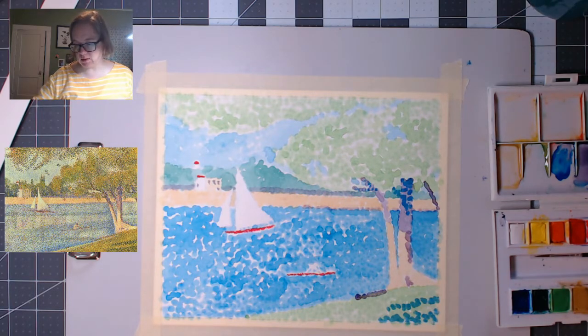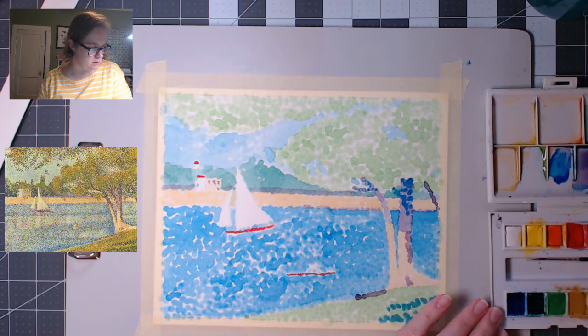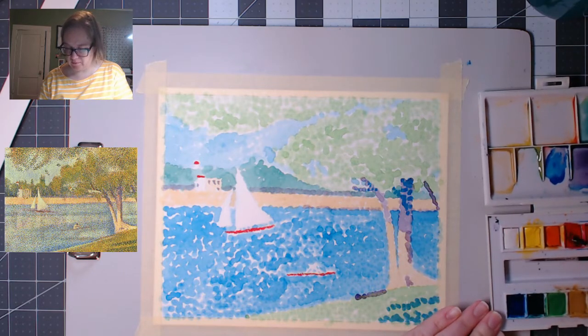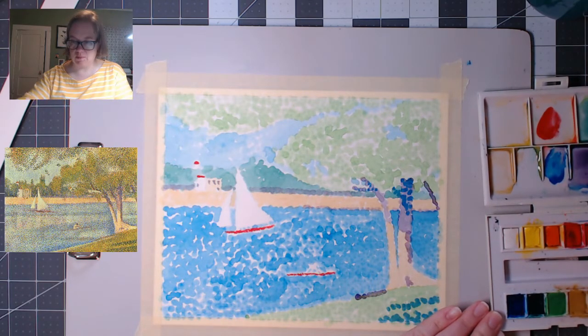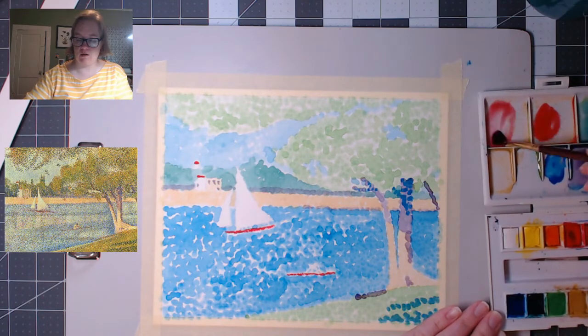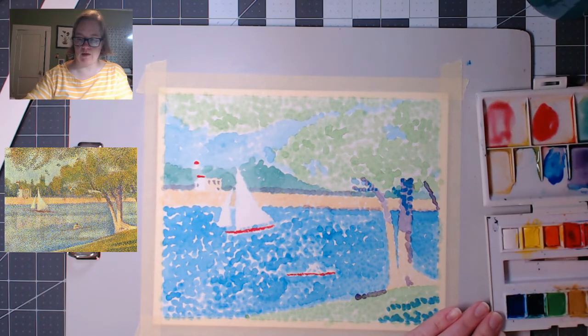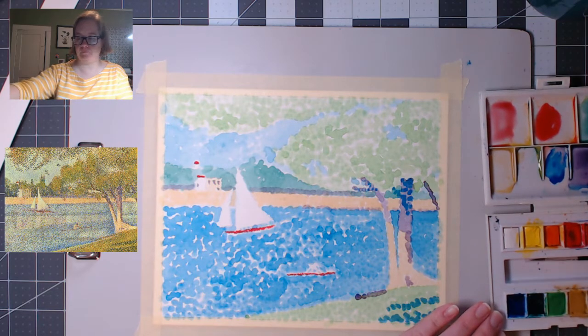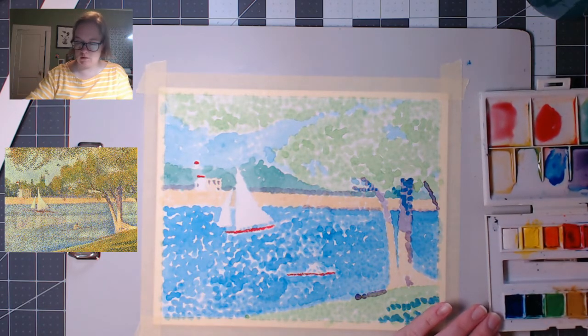You notice there's also some red in the water, like under here, reflections from there. So I'm going to do that, but I'm going to use a really diluted red, because this is a pretty potent red I have here. And I'm not going to put much red. I'm just going to put a little. Good.